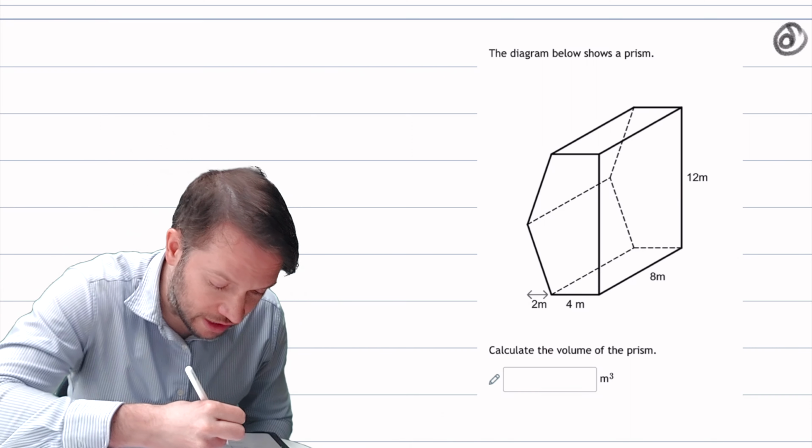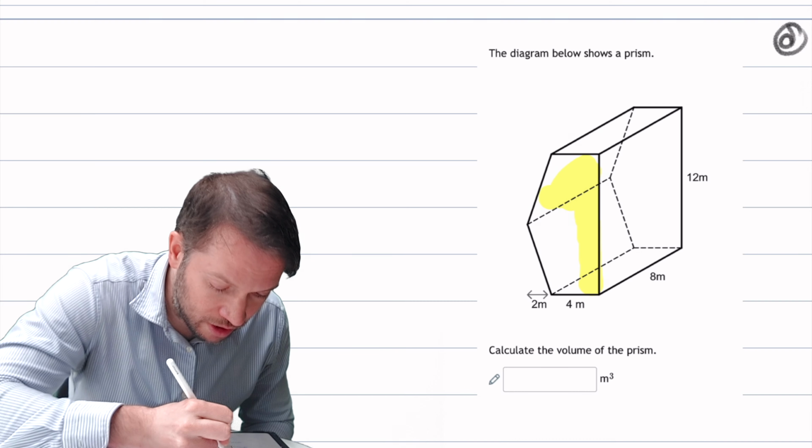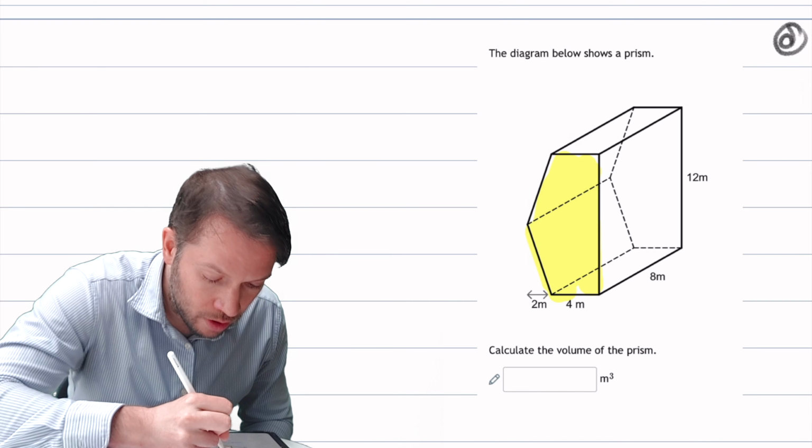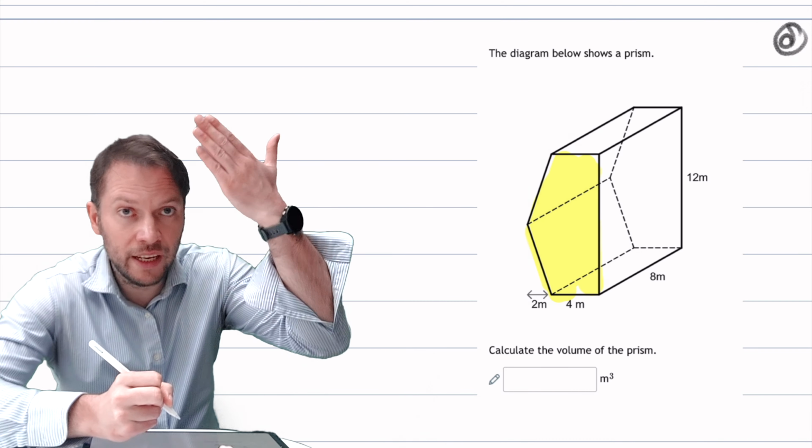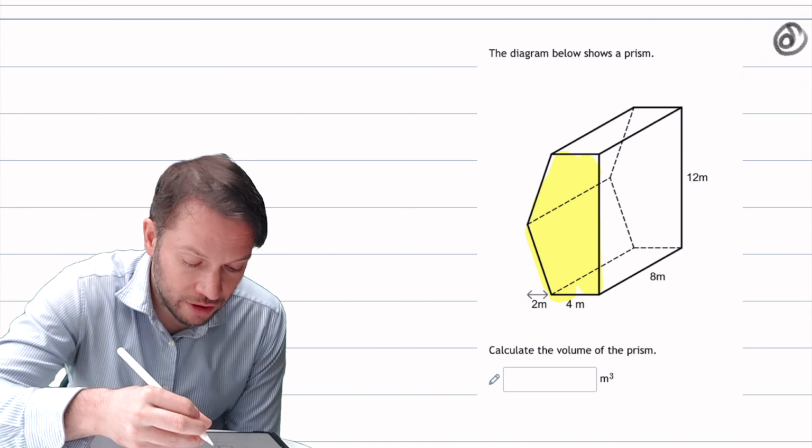So we can see the cross-section is here, this shape here, because wherever we were to chop that prism, we'd see that yellow shape, wouldn't we? So this is your cross section.